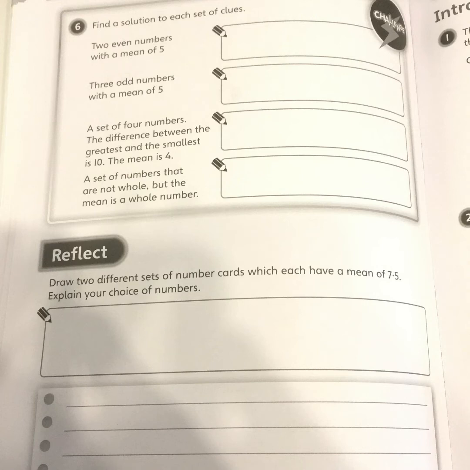And then for the last one, a set of numbers that are not whole, but the mean is a whole number. There's loads you could have had for this. You could have had 2.5, 3.5, 4.5 and 5.5. If you've got a half, that makes it quite easy, because 2 numbers with a half would therefore make a whole. And then for your reflection, again, there's lots of different answers, but an easy method is to find 2 cards that equal 15 or 4 cards that would equal 30.